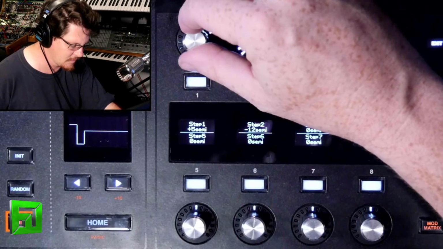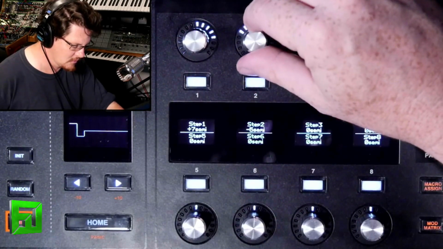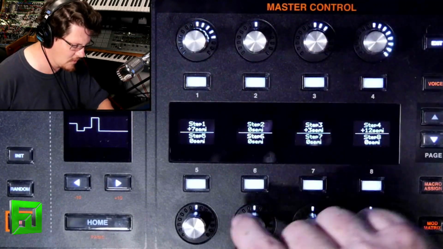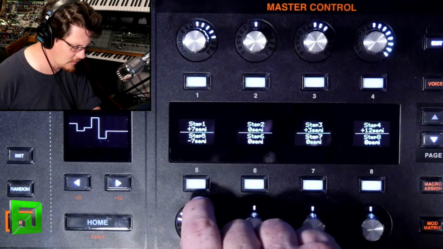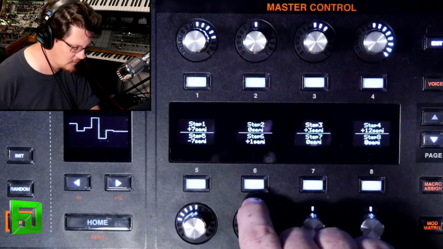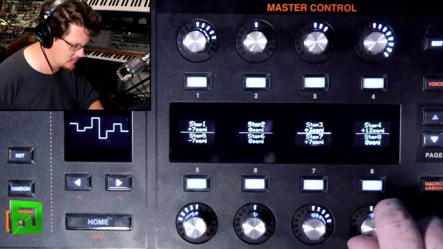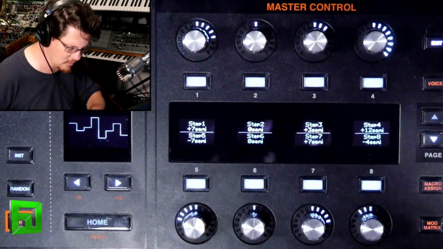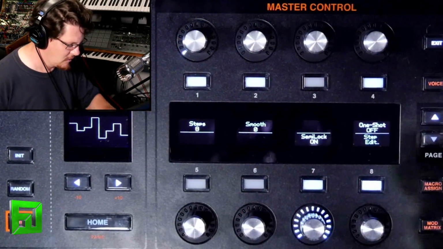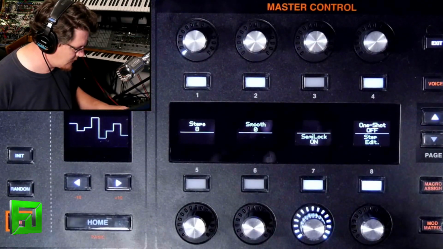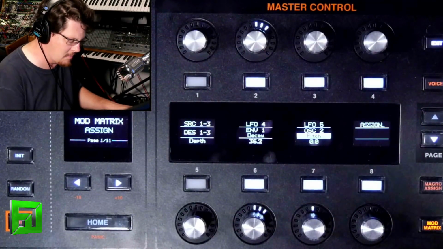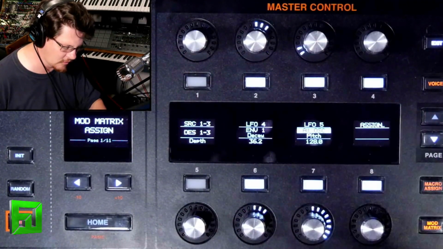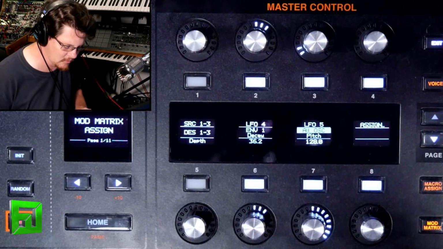We'll go up 7. Then we'll go 0. Up 3. Up 12. And then we'll go down 7. 0. Up 7. And then we'll do down 4. Okay. So now that we have that set up, let's go ahead and take LFO5 and map it to all of our oscillators. All oscillators pitch, we'll set that to 128, and let's hear what happens.